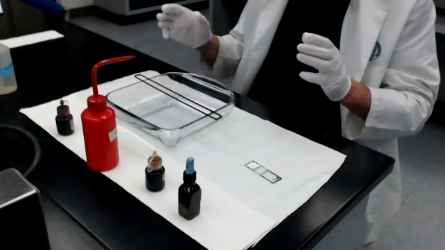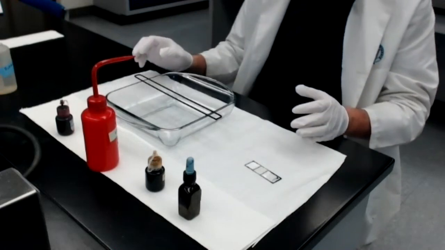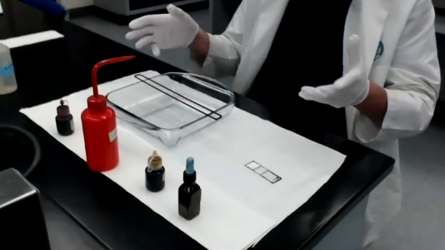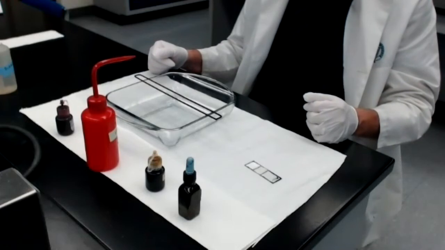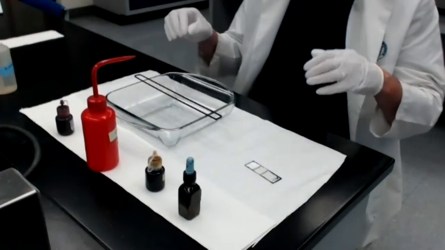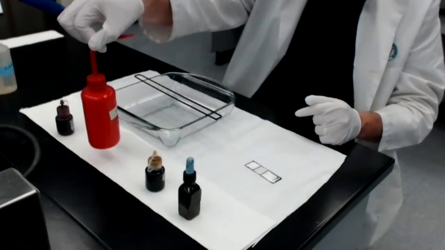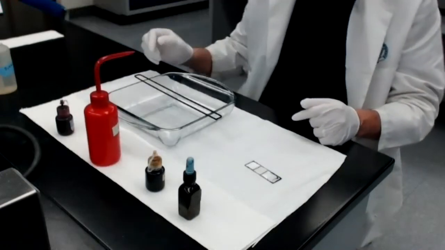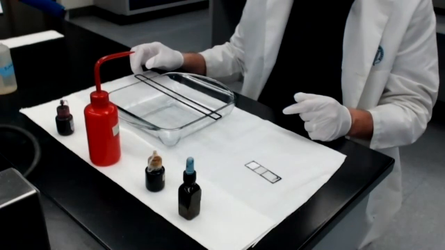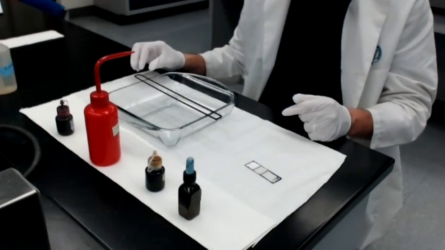The most critical step in the procedure is the decolorizing step. These other steps are really just no-brainers because all you do is you cover the smear, you let them sit for 60 seconds, and you wash them off. But when we get to this step using the acetone for decolorizing, that's a critical step. We have to be very careful when we do it.